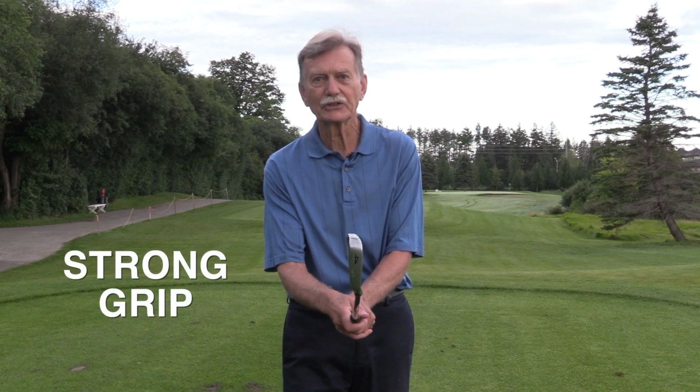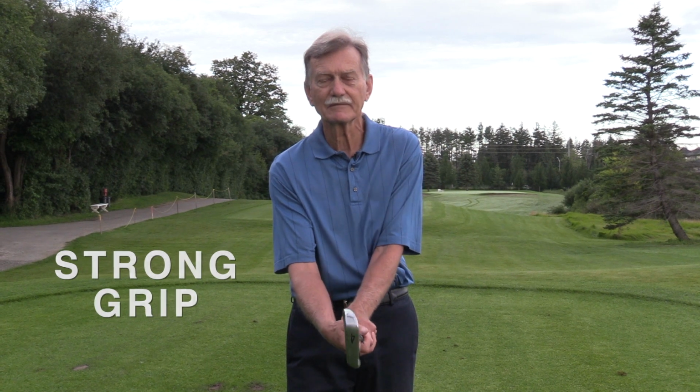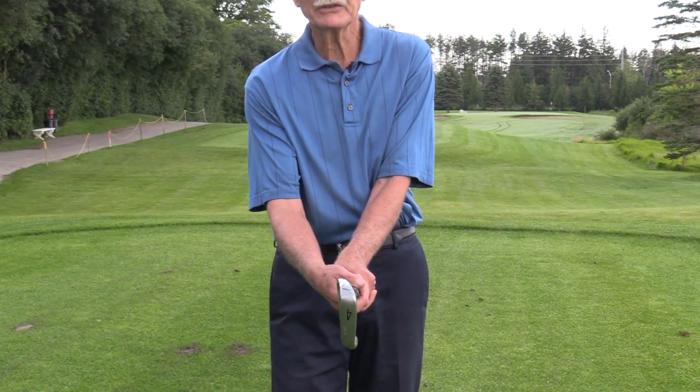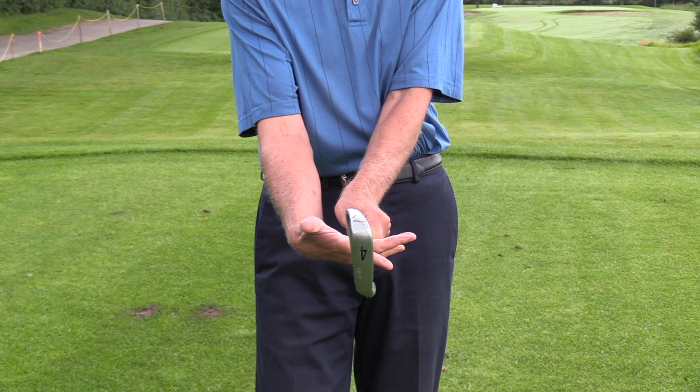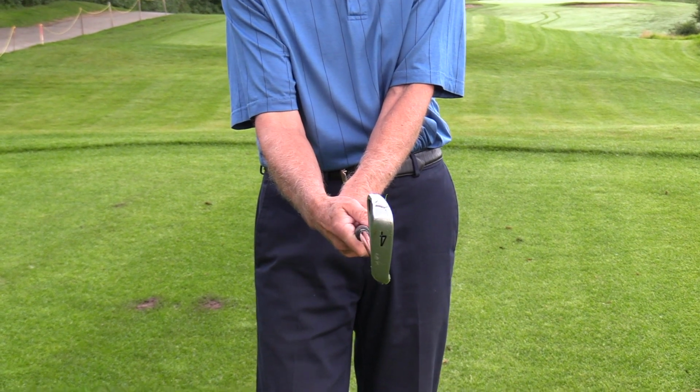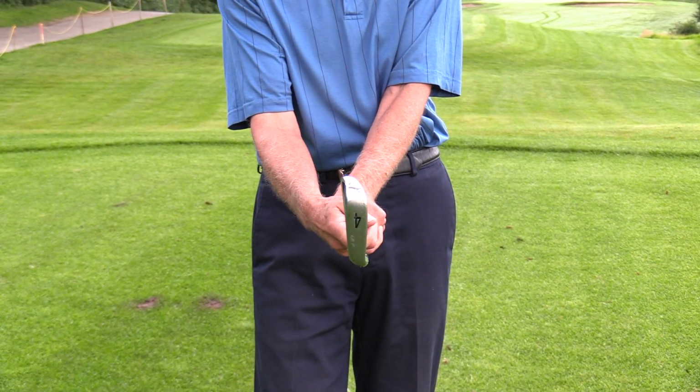So what is a strong grip? The term strong grip refers to the position of both hands turned underneath the club at address. You can see when I do this, the right hand is underneath the grip, so the palm of the hand is facing the sky. In golf vernacular, this is known as a motorcycle grip.